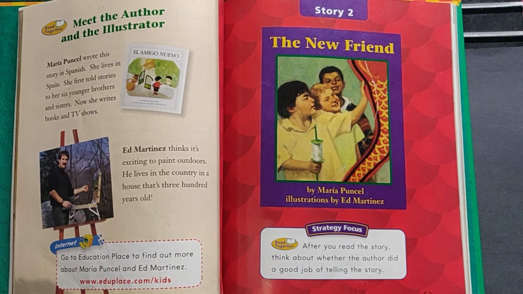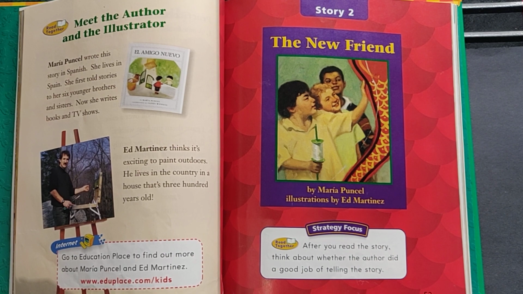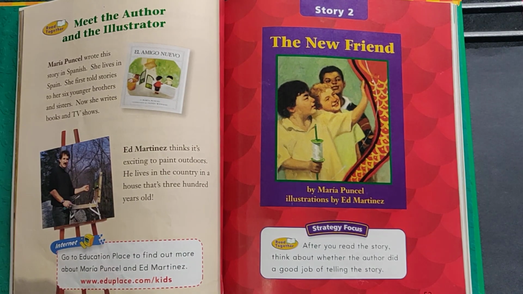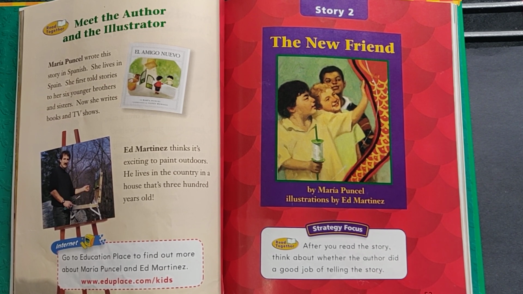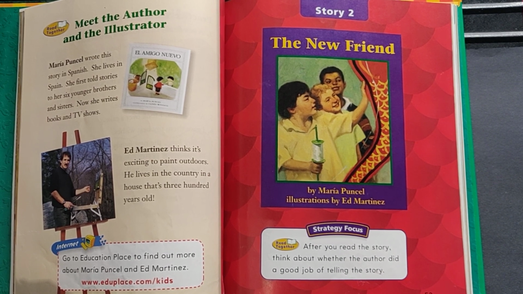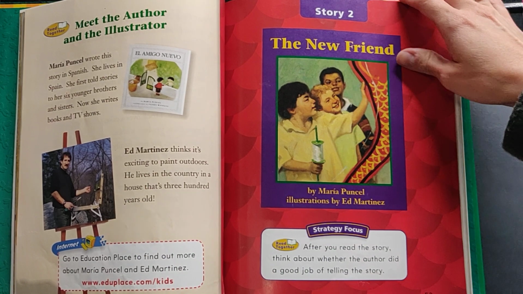Meet the author and illustrator, Maria Puncel. Maria Puncel wrote this story in Spanish. So it's actually called El Amigo Nuevo, which means the new friend. She lives in Spain. She first told stories to her 6 younger brothers and sisters. Now she writes books and TV shows. Ed Martinez thinks it's exciting to paint outdoors. He lives in the country in a house that's 300 years old. The New Friend by Maria Puncel. Illustrations by Ed Martinez. Let's go ahead and read.